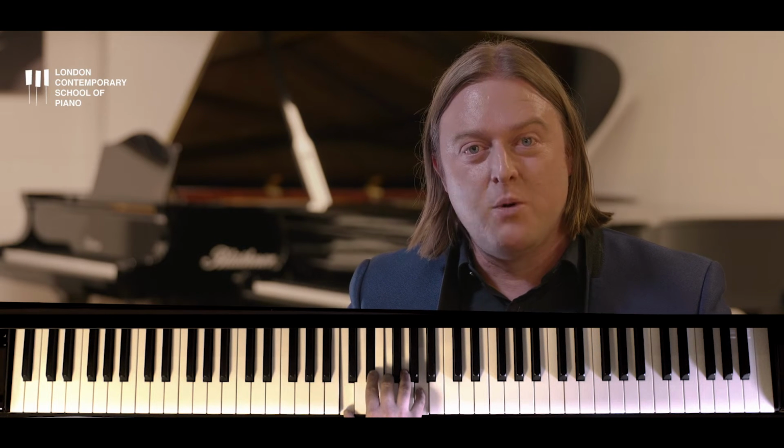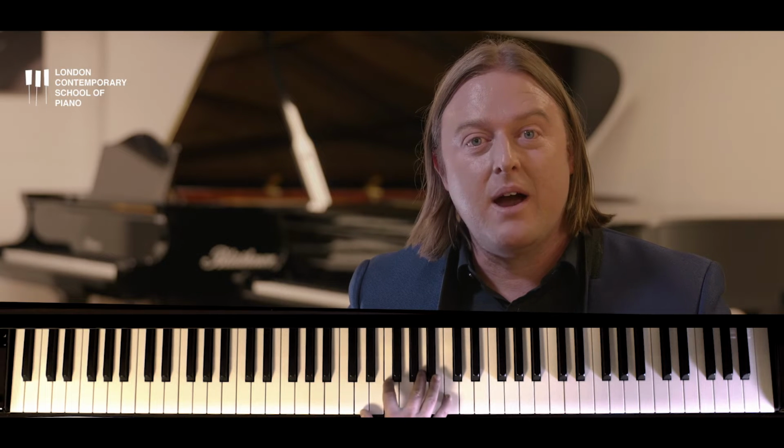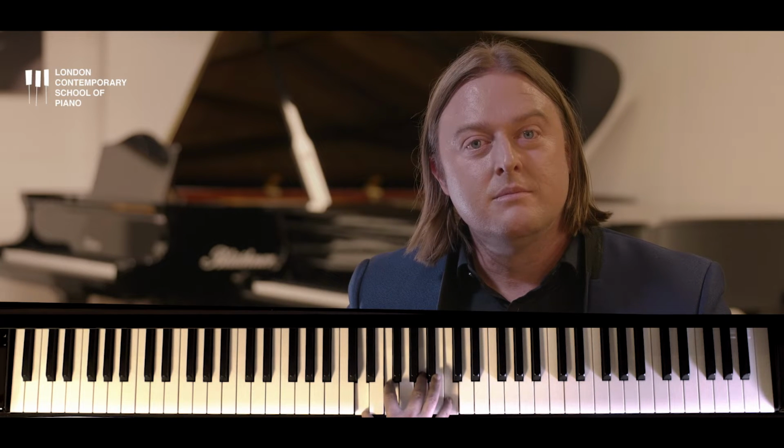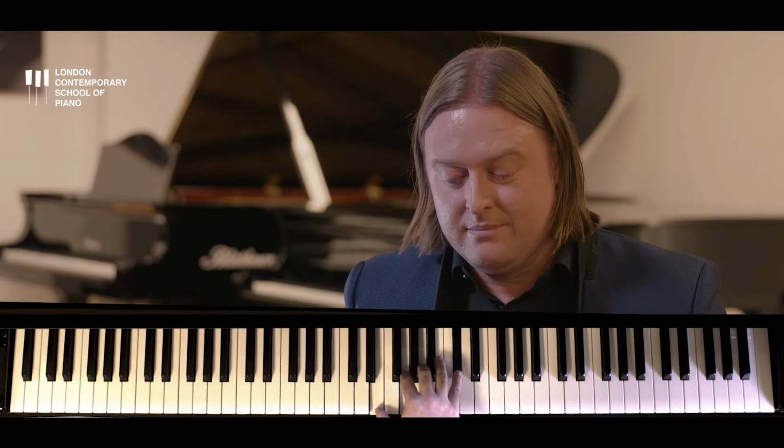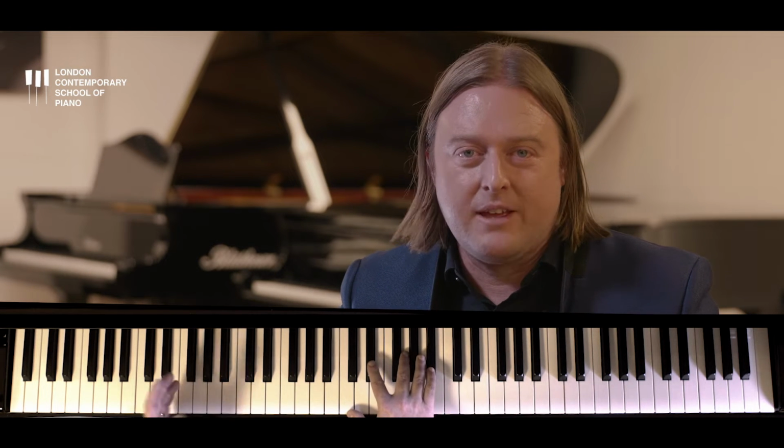So let me do this in a few more keys now. What about D minor 7 to G7, E minor 7 to A7, E flat minor 7 to A flat 7. So do this in as many keys as you can. Let me just convert this to a slightly funky groove just for the sake of the exercise.